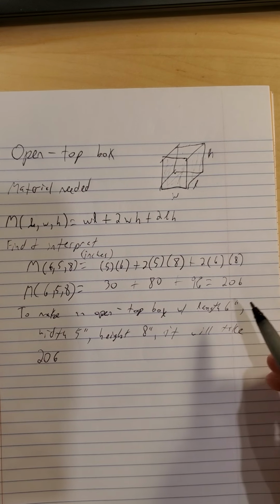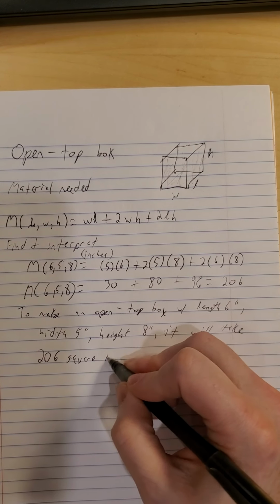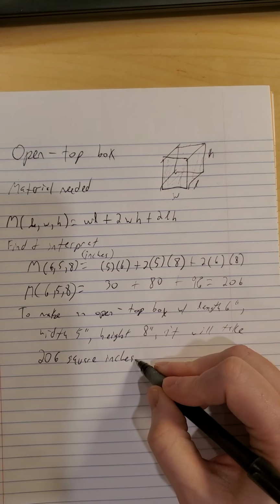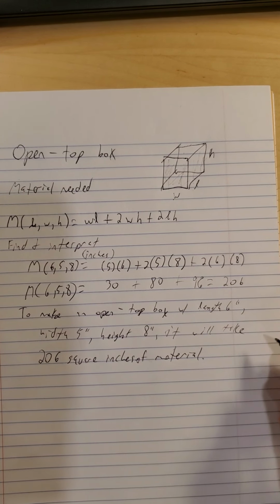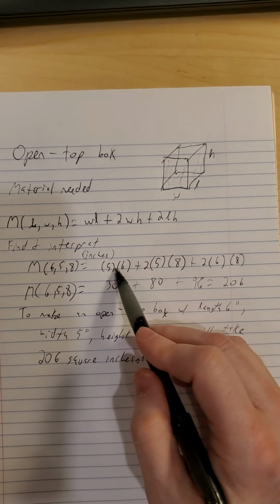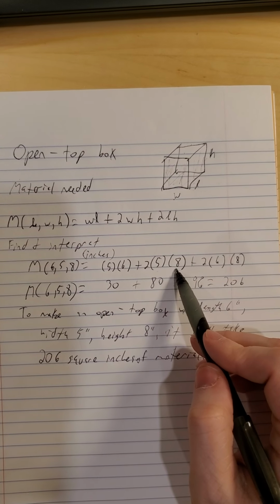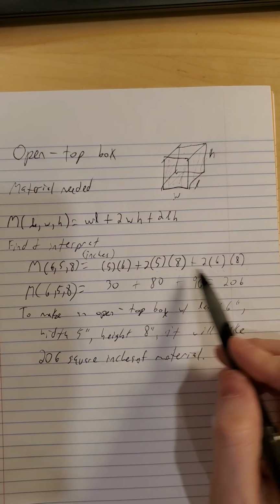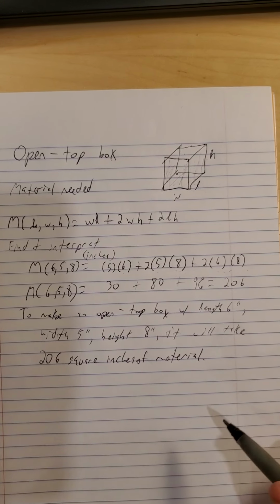Now notice this should be in square inches of material. So just 2 dimensions there, inches by inches. This is in square inches, inches by inches here, square inches here. Same thing here. Square inch plus square inch plus square inch is still square inches.